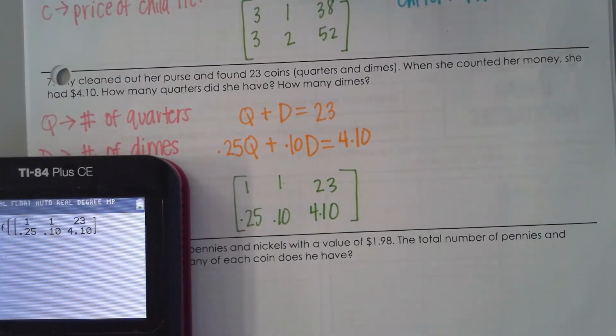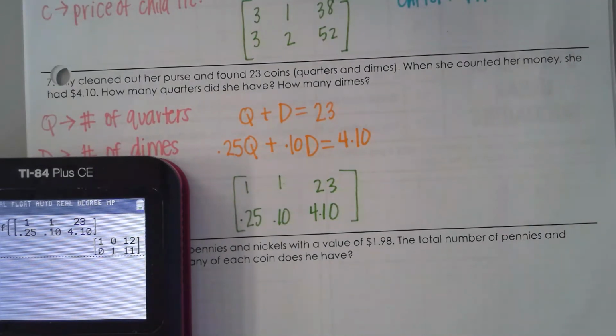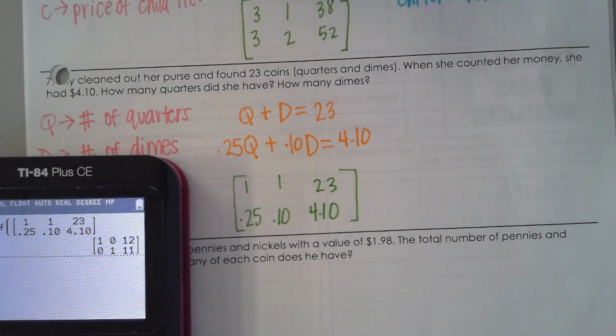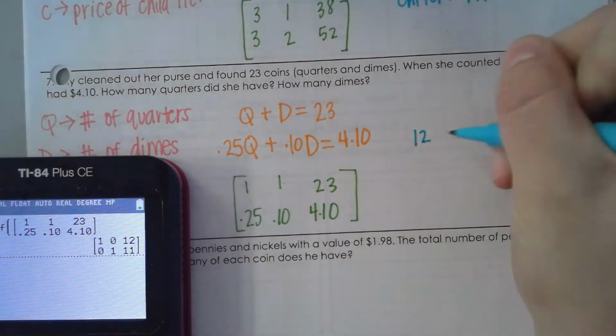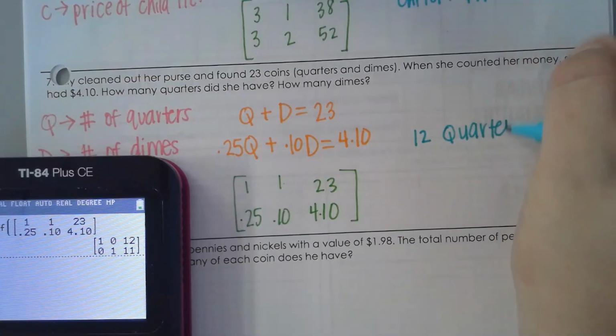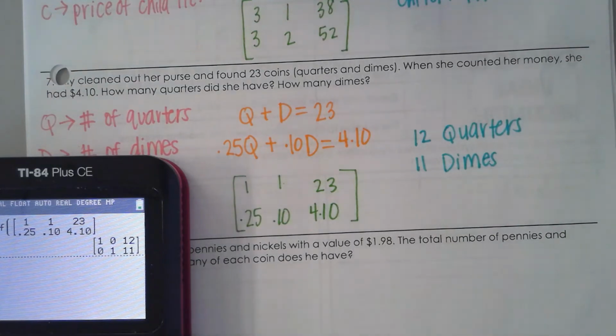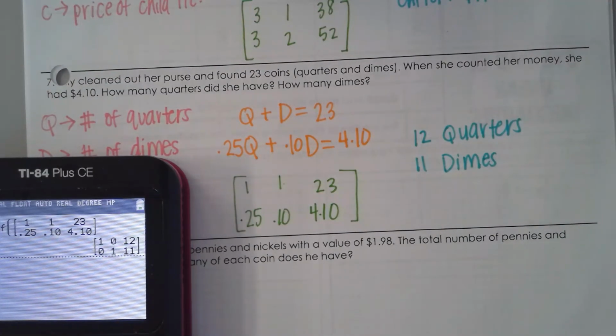So you should have whole numbers. Alright, so we get 12 quarters and 11 dimes. Yes, so Y has 12 quarters and 11 dimes in her puny little purse.